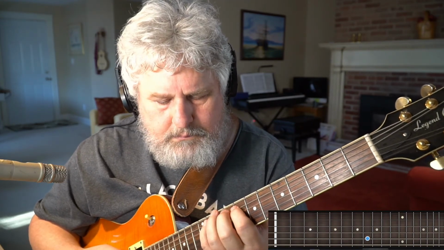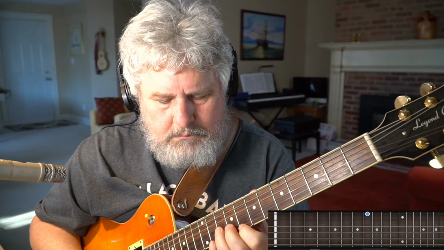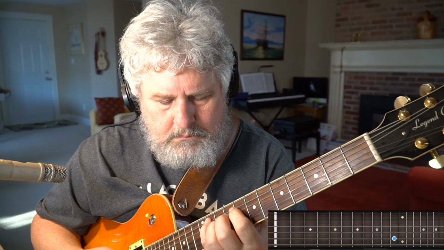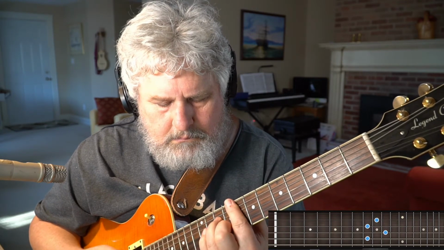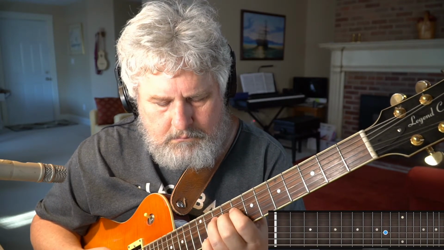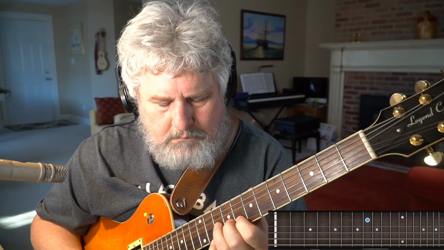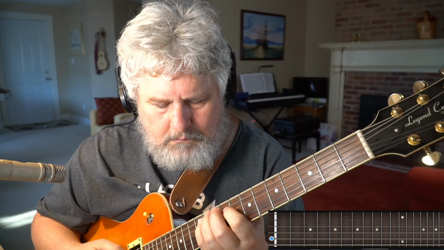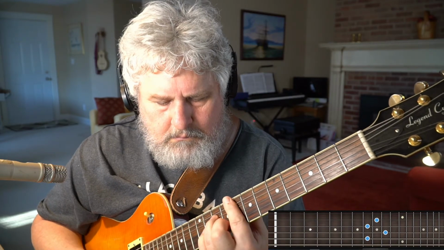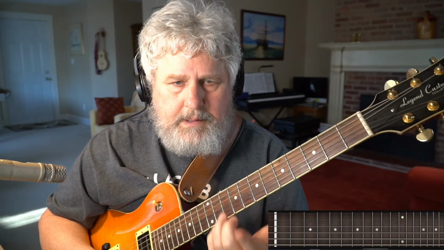The arpeggio. There's my parent chord and the related scale. I just want to get the sounds across to you as much as I can.